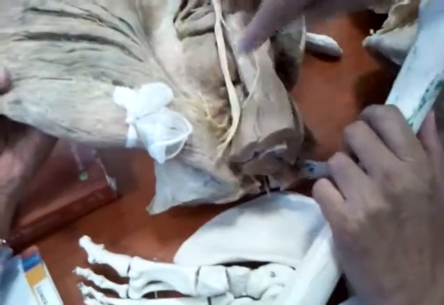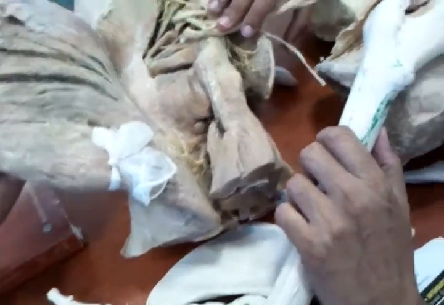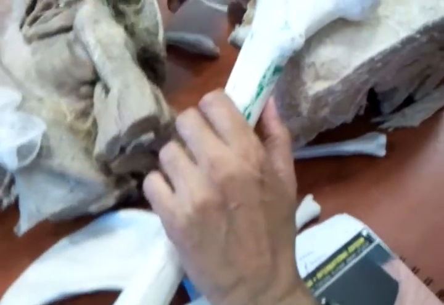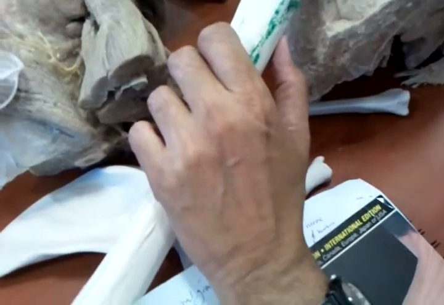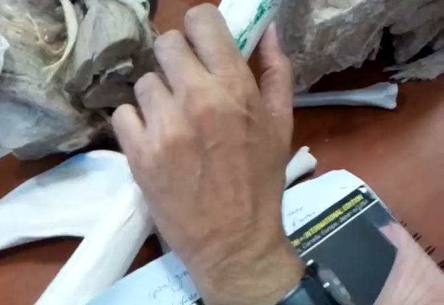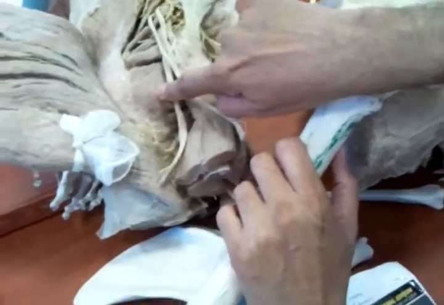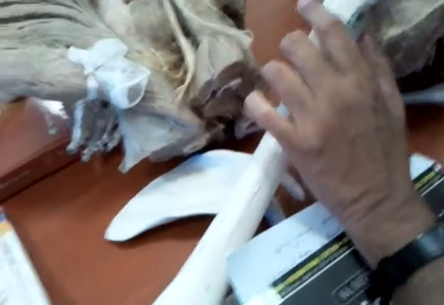Behind, this is quadratus. See, there are two muscles whose pronunciation is similar. One is quadratus femoris, the other is quadriceps femoris. Quadriceps is here, in the anterior compartment, and quadratus is here in the gluteal region. Quadratus means having four sides.